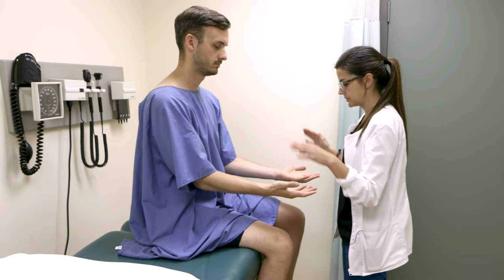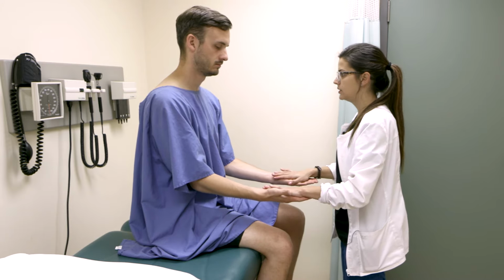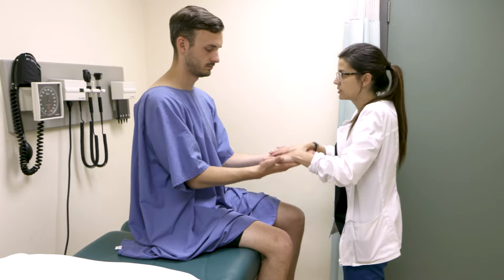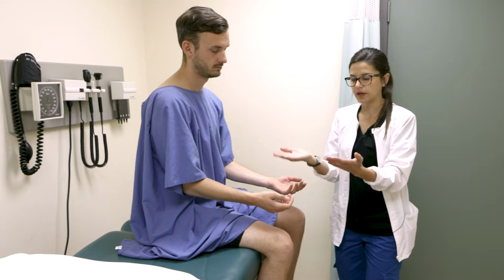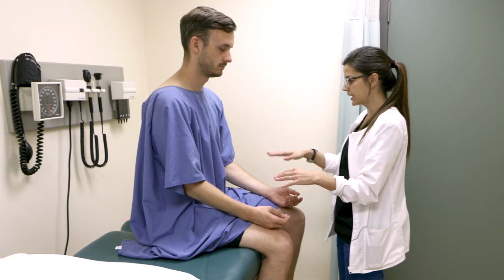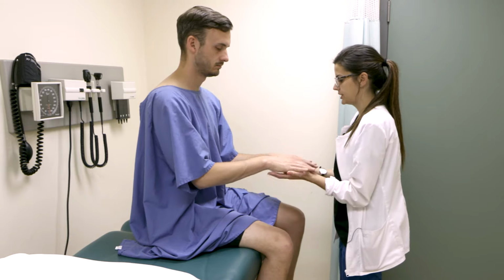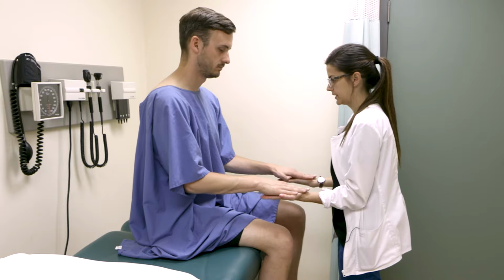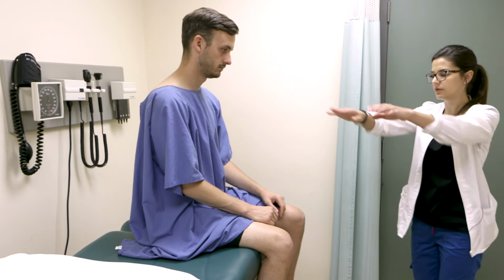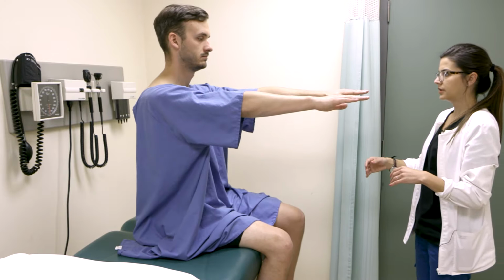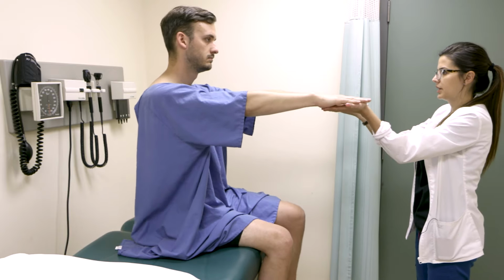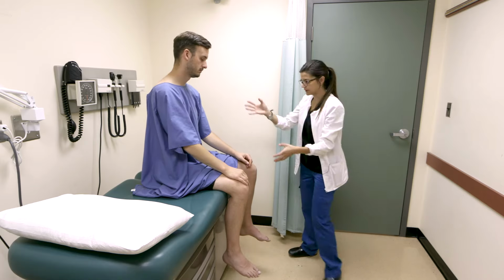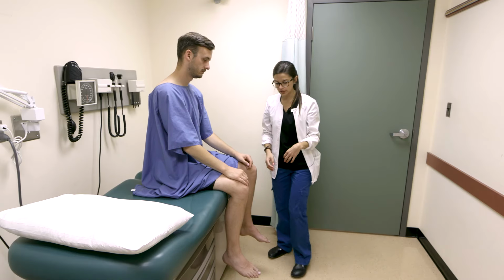I'll get you to turn your palms like this. Pull up towards your chest like a bicep curl, and I'm going to try to resist you. So you can get a sense of how strong each side is. Same idea, push down on my hands. I'm going to try to resist. Good. And if you could just hold your hands out in front of you. Good. I'm going to push down again. Good. And you push down on my hands. Good. So he's strong and equal bilaterally.